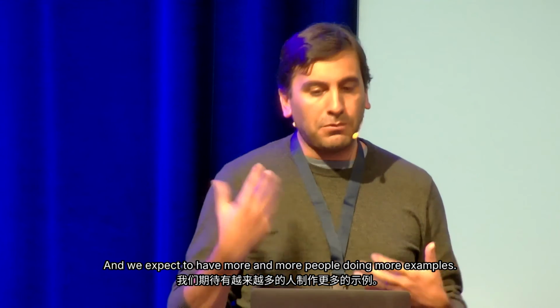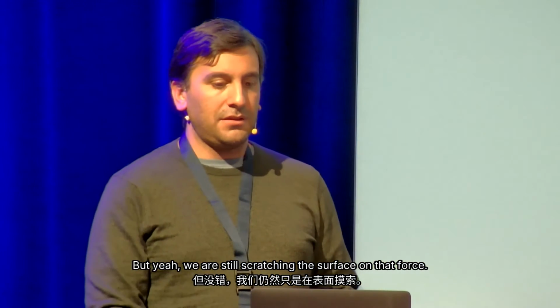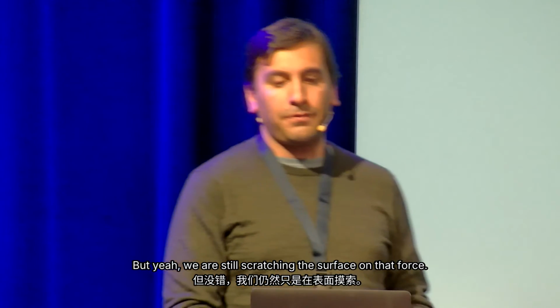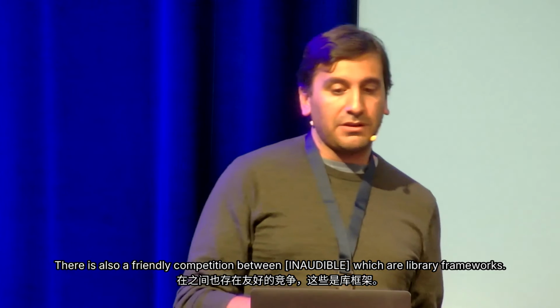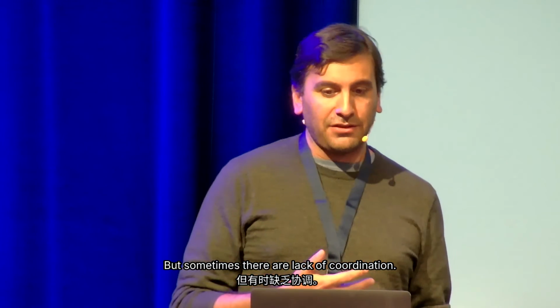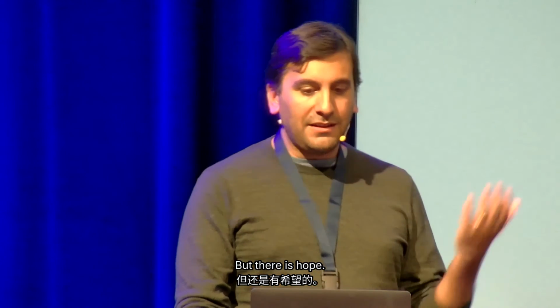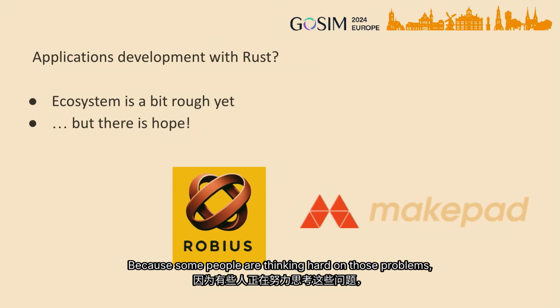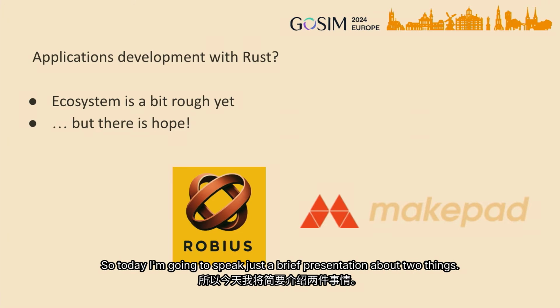And we expect more and more people to build more examples, but we are still scratching the surface on that front. And there is also friendly competition between crates, which are libraries or frameworks, but sometimes there is a lack of coordination. They have overlapping features, and are hard to integrate. But there is hope, because some people are thinking hard on these problems and the gaps in the community and the ecosystem.